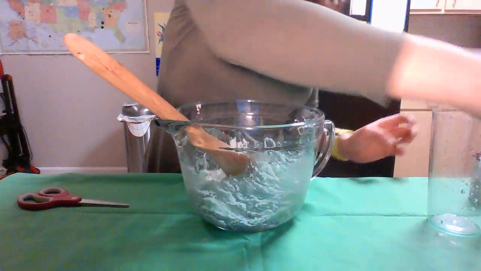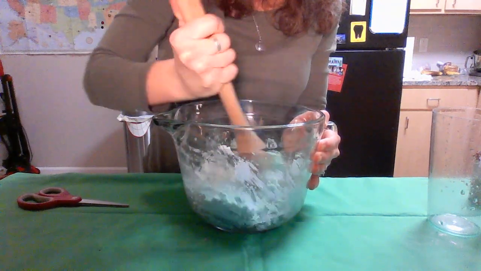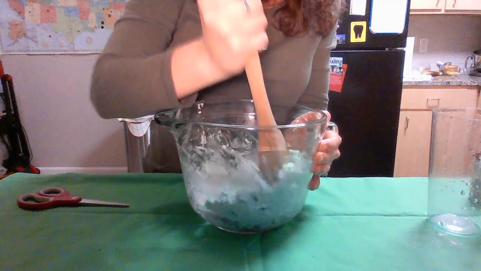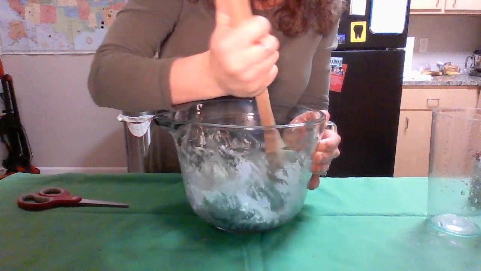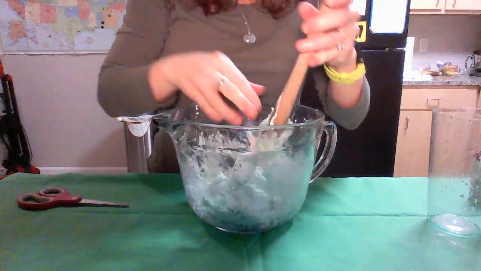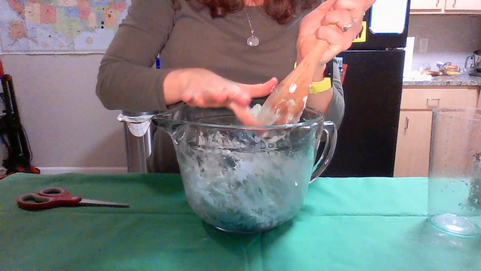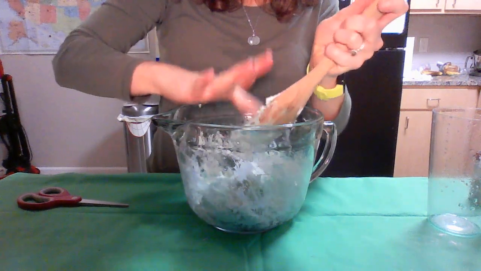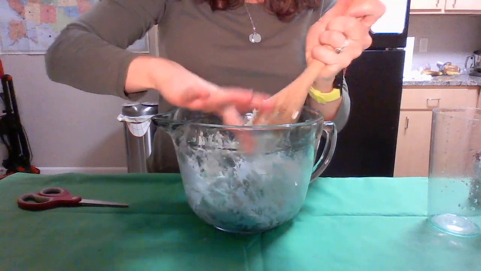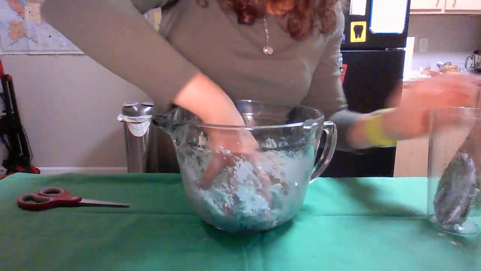And when you can't really stir it anymore, you're going to sort of knead it like a dough. So at this point, all of my ingredients are nicely incorporated. And I'm just going to finish it off by kneading it together.